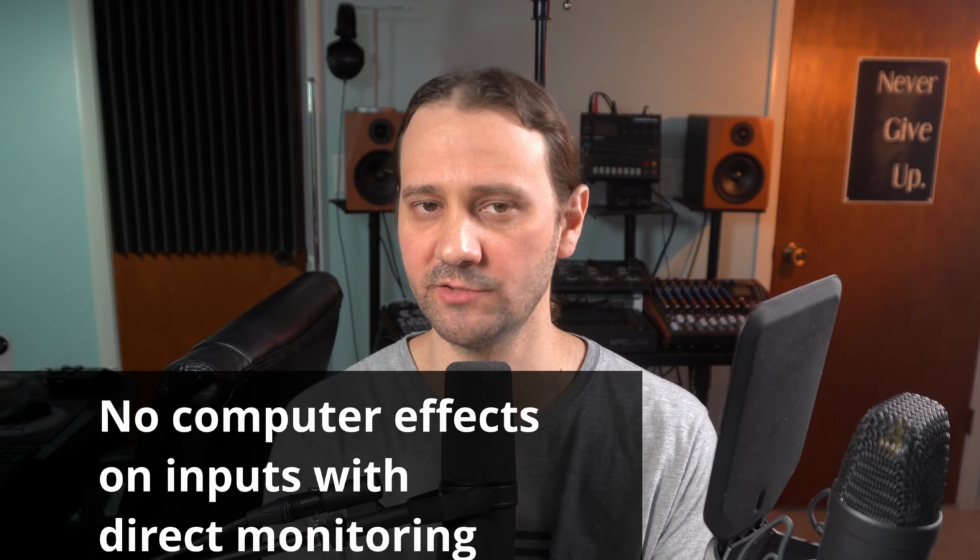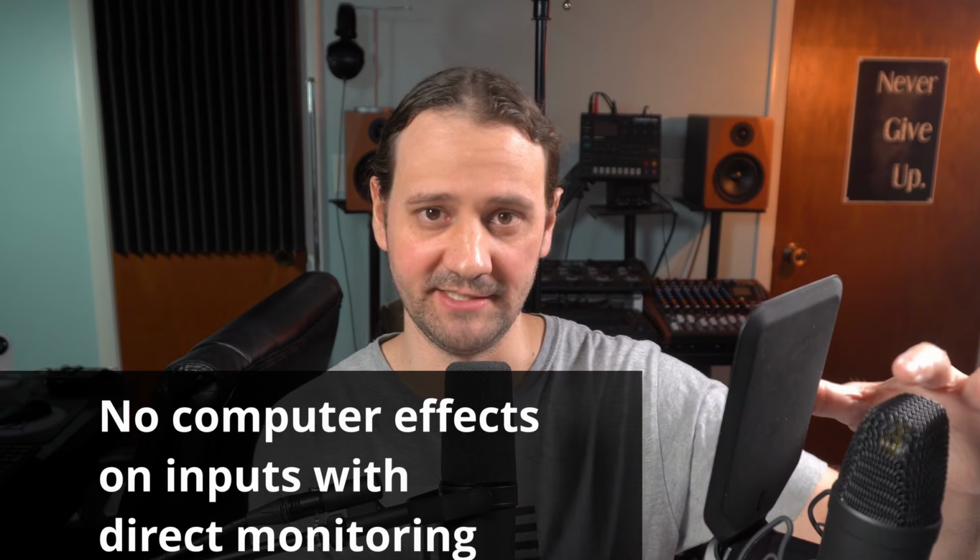Now, I do want to remind you that certain interfaces like the Focusrite Scarlett 2i2 do have that direct monitoring, so you can monitor your mic directly without any latency, or you can monitor your guitar directly or your synthesizer directly with no latency at all. So that is a helpful feature to have on an interface. So keep that in mind when you're thinking about purchasing an audio interface.